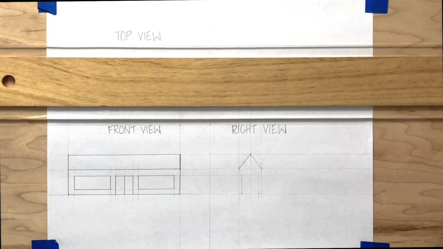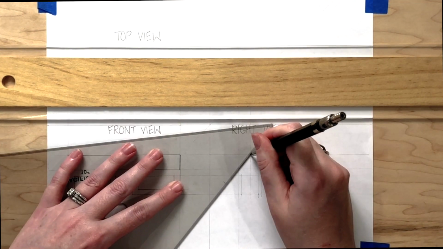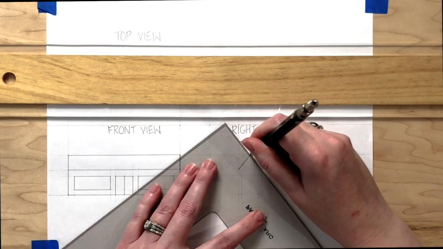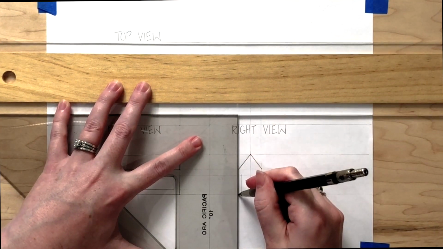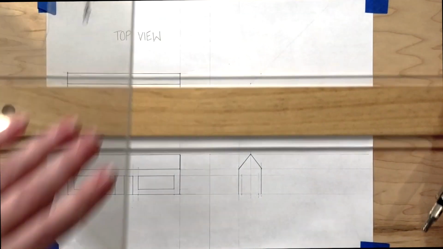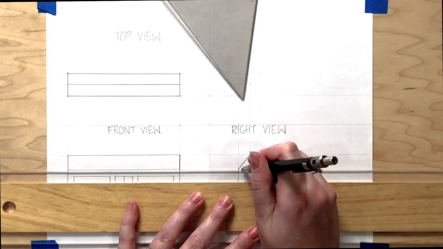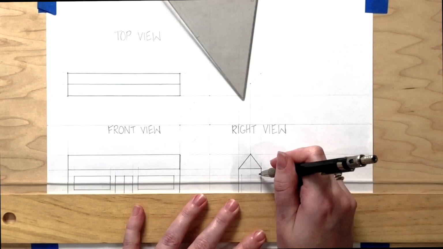Finally, darken the visible lines of what we see in the right view: the roof, wall, and door.